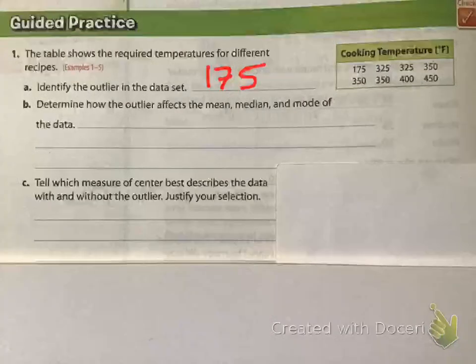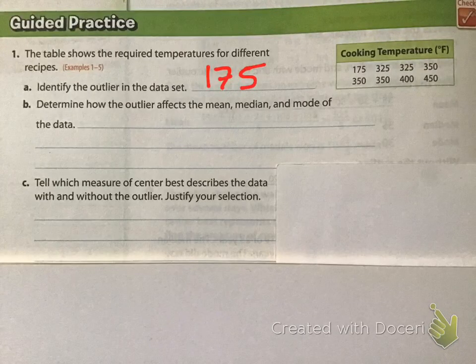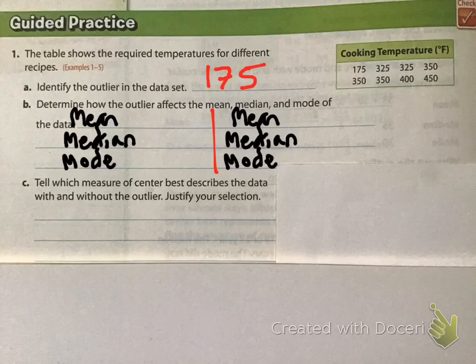Now, determine how the outlier affects the mean, median, and mode. Remember, if we're getting rid of the bigger number, our mean gets smaller. So what happens if we get rid of the smaller outlier? Our mean gets bigger. I want you to figure out the mean, median, and mode, both with the outlier and without the outlier. So now you should have taken the time to do that by pausing.